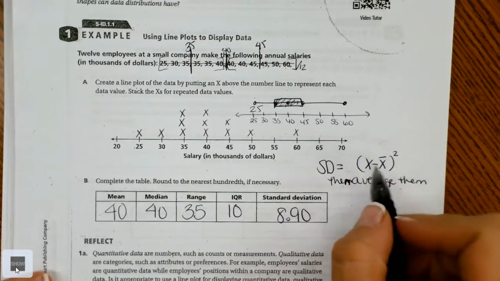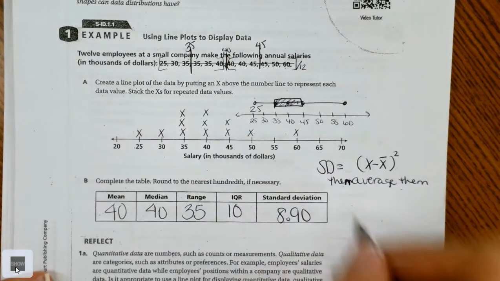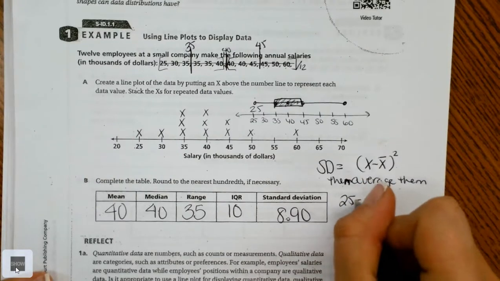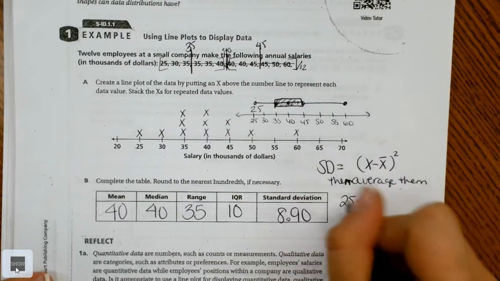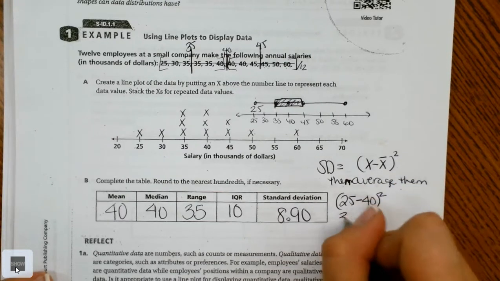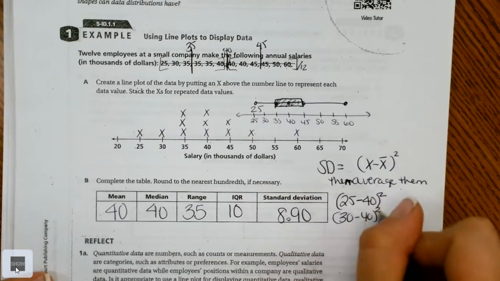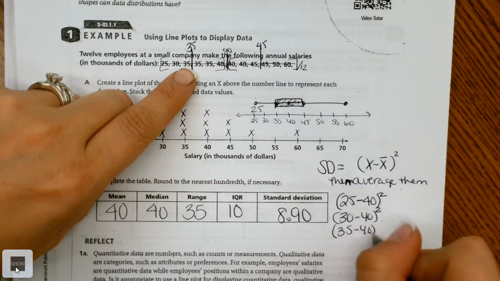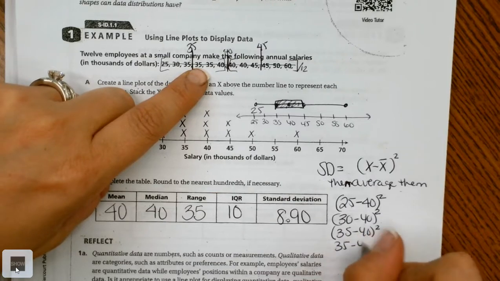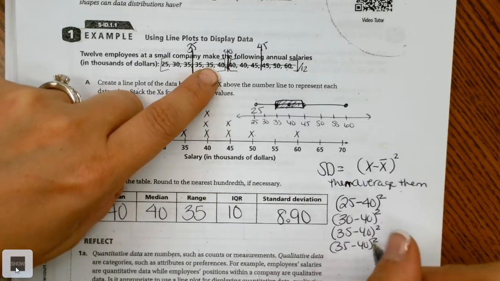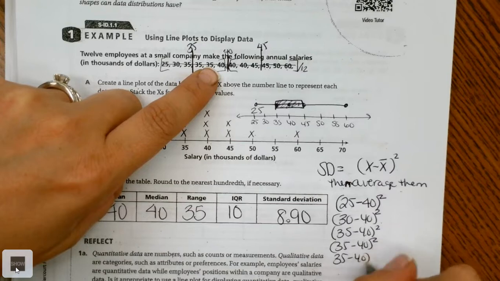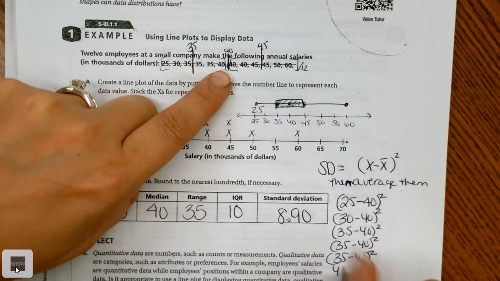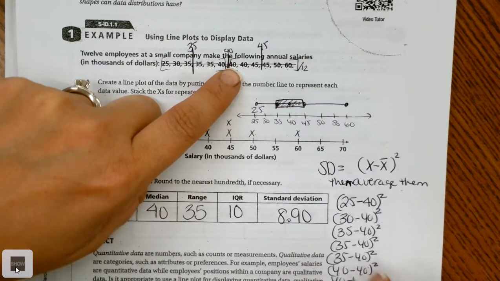So we take the data point minus the average, minus the mean, and we square that. The data point minus the mean and square it. We do this for each data point.